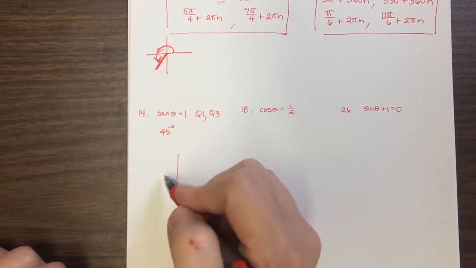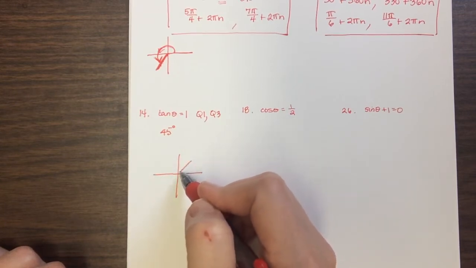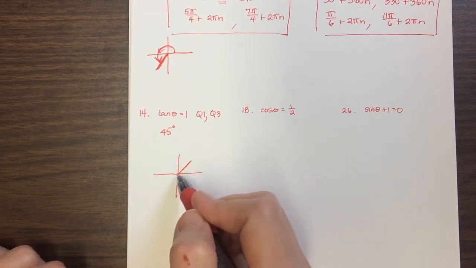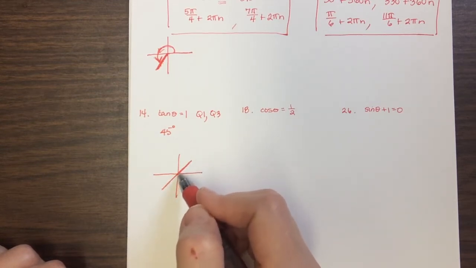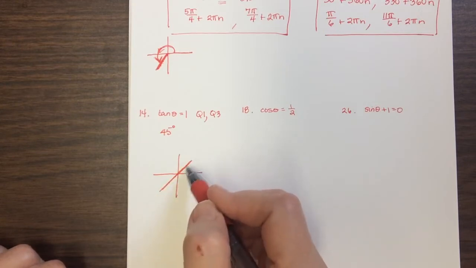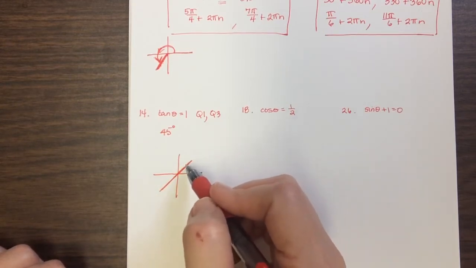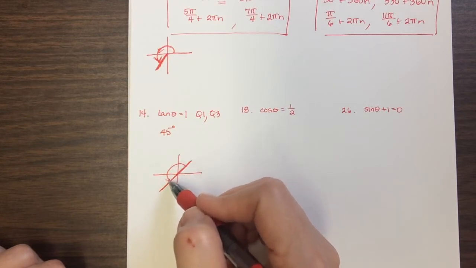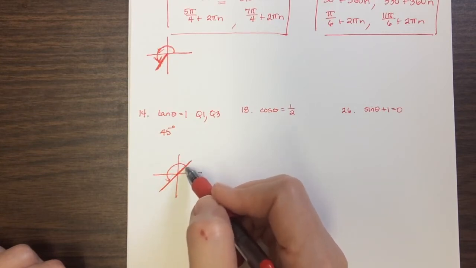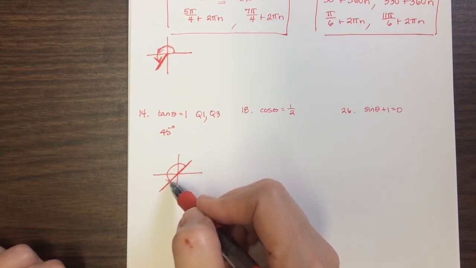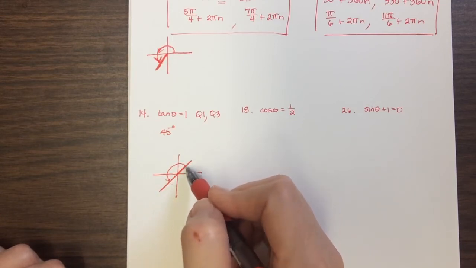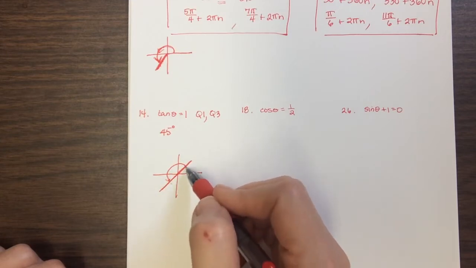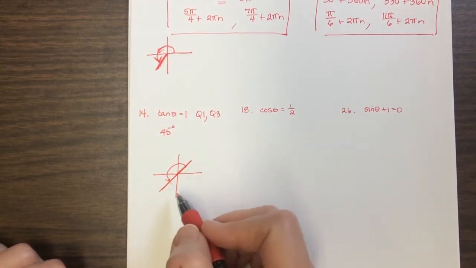Alright, we know that I've got an angle coming out of quadrant 1. I've also got an angle coming out of quadrant 3, because tangent is positive in quadrant 1 and it's positive in quadrant 3. So both of these angles. Well, if you look at that, you'll see that in order for me to get all solutions, all I have to do is add 180 degrees. So if I'm at 45 degrees and I add 180 degrees, I'm right there. If I add 180 degrees, I'm back to where I started from, and the cycle just continues. Alright, so that's one way to think about it.